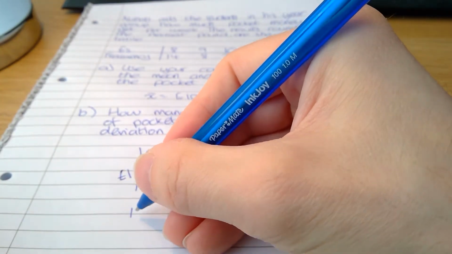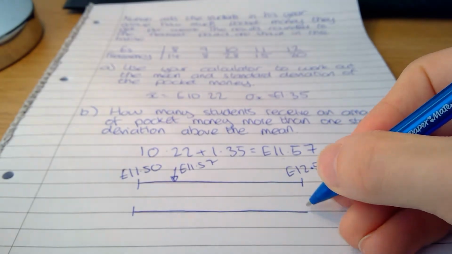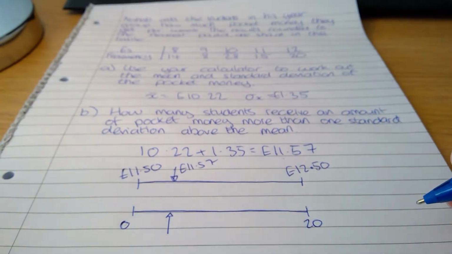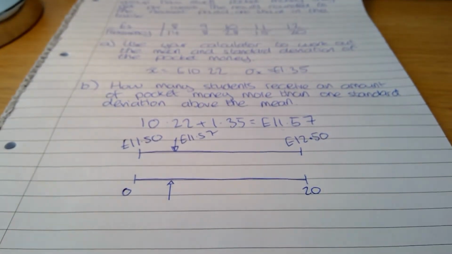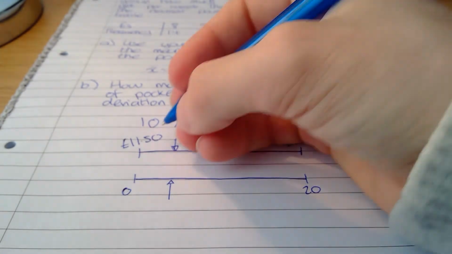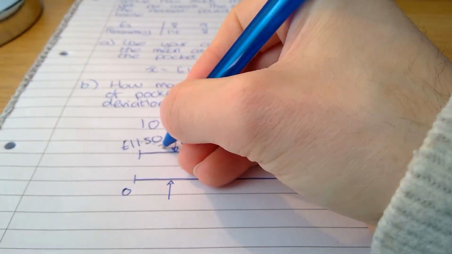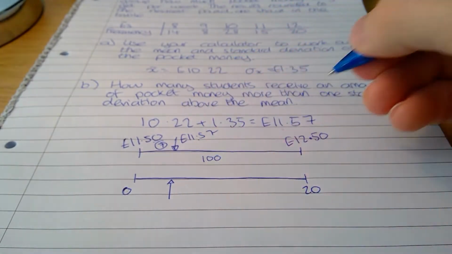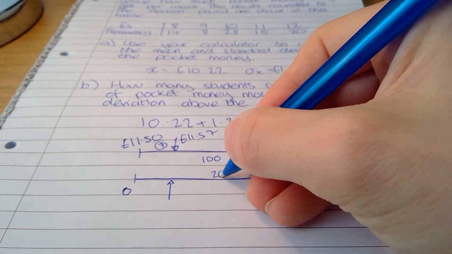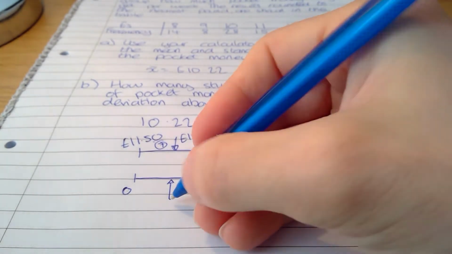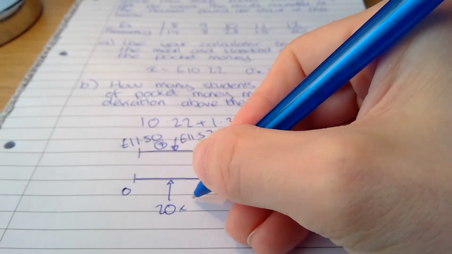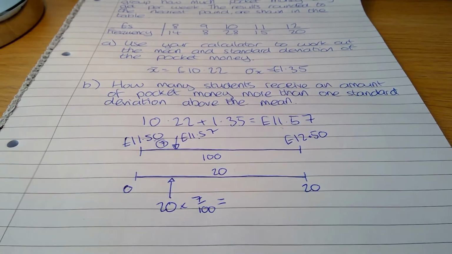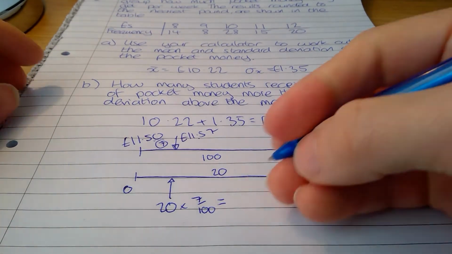And then the frequency in that group, it goes from, well, we've got 20 people, so I'm going to put 0 up to 20. I need to try and figure out what this point here is. Okay, so that point we can calculate by thinking about that 11.50 to 11.57 is 7. That whole thing is £1 or 100 pence. And this whole interval is 20. We want to work out where this is. So it's going to be 20 times 7 out of 100. Okay, so that comes to 1.4.